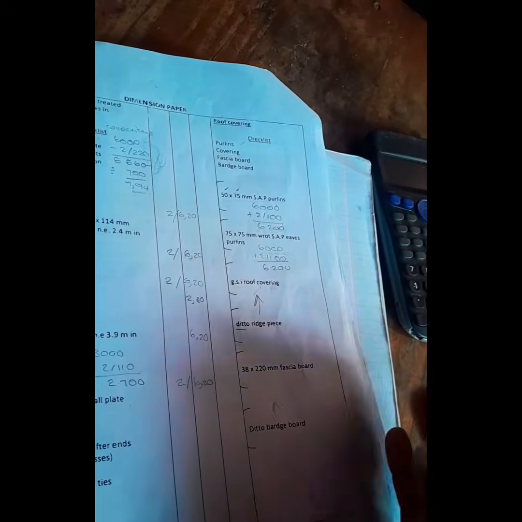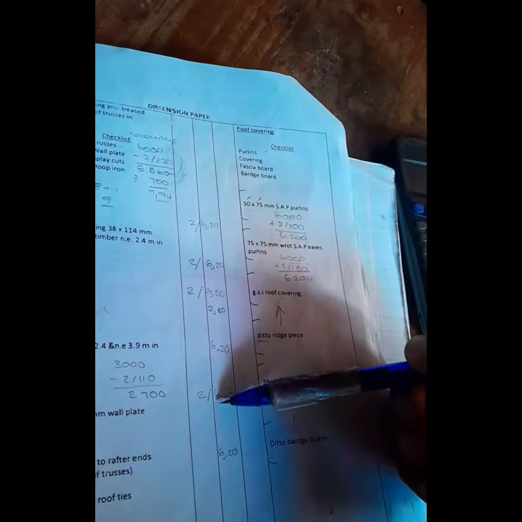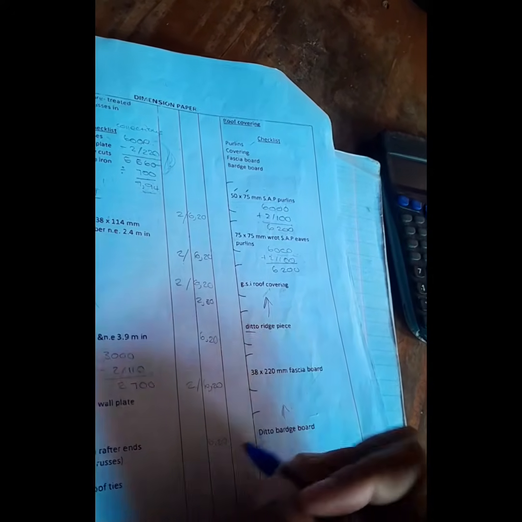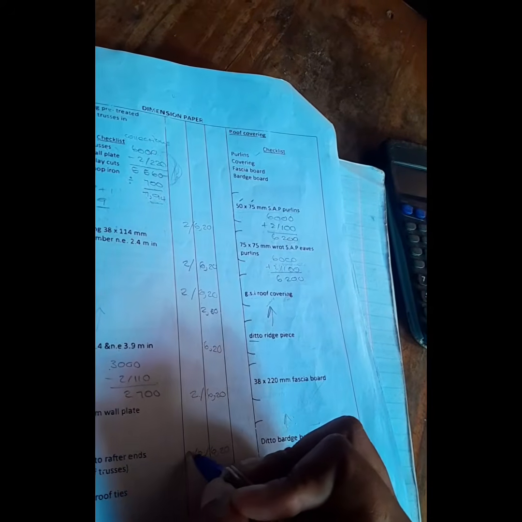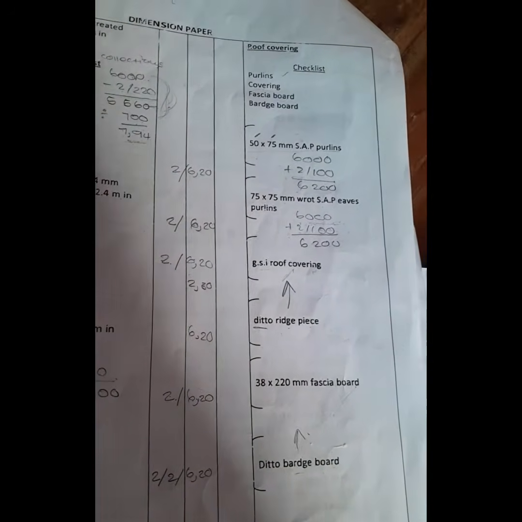Now on the batch board, the same thing, but now it's a batch board. So 6,200. By now I'm sure you know where I got this 6,200. You multiply it by 2, multiply it by 2 again, right? So this 2 is the number of the batch boards that we're going to need. That is all the calculations that needed to be done.